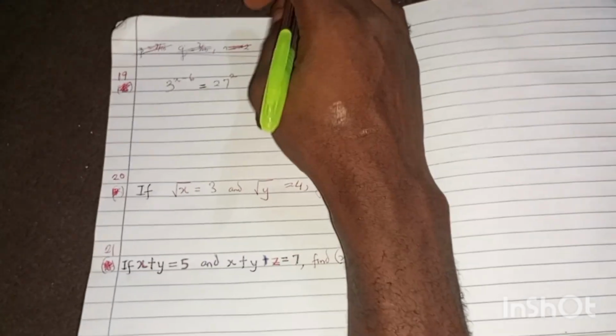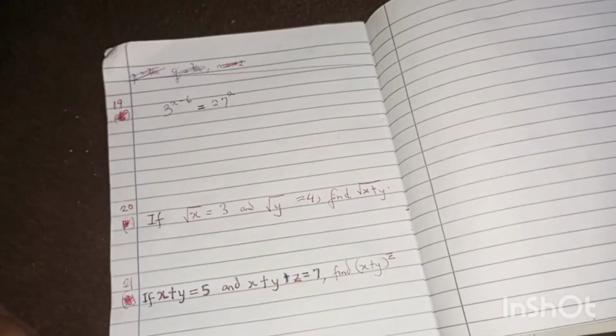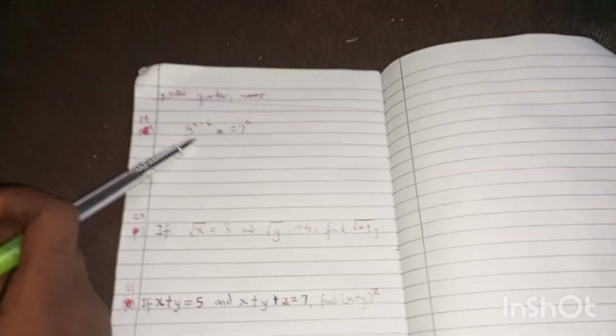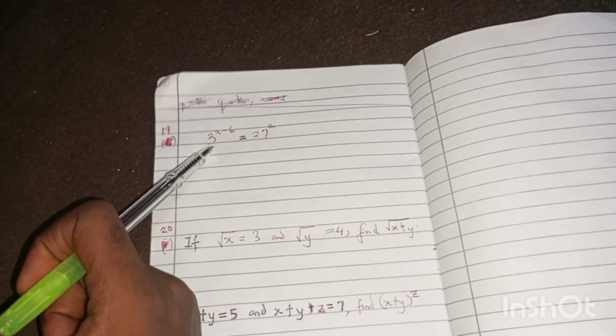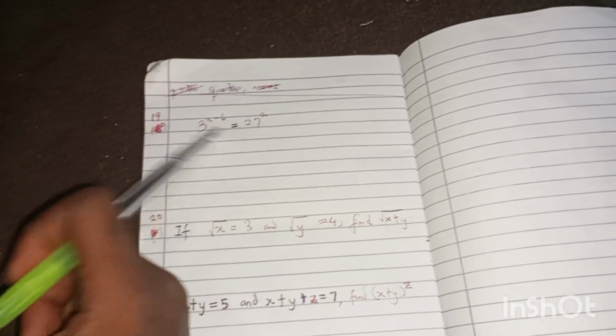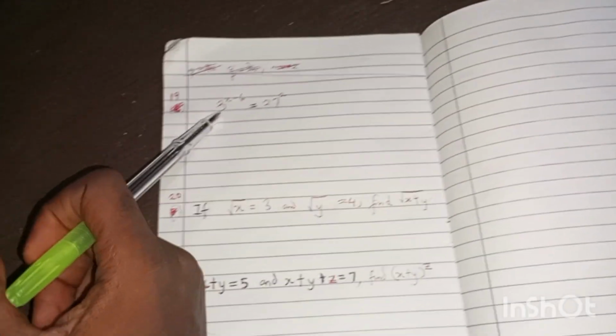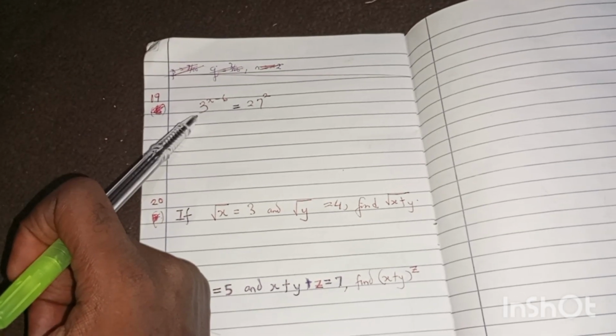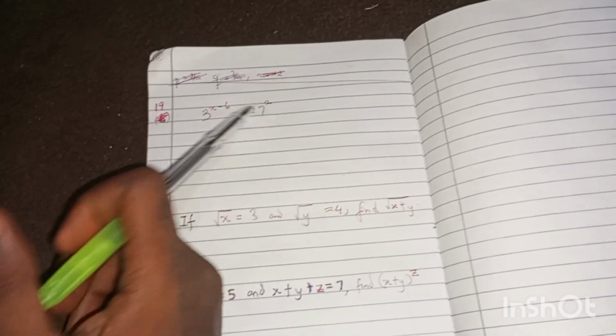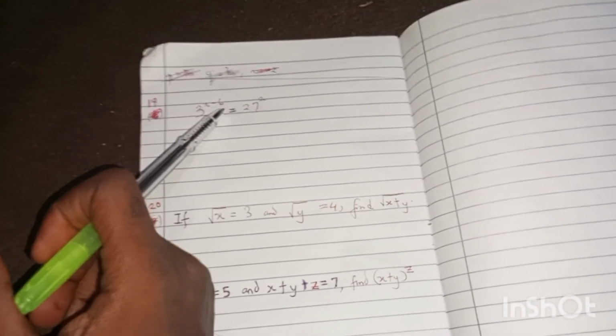All right, guys. Welcome to the 19th question. As you can see, this question is based on indices. How to answer this question is that we express both of them as the same base. This is base 3. 27 has to be in a particular base. Both of them have to be in the same base, because we know that if they're in the same base, then we can equate their powers.